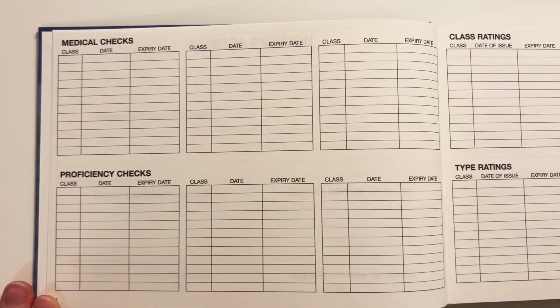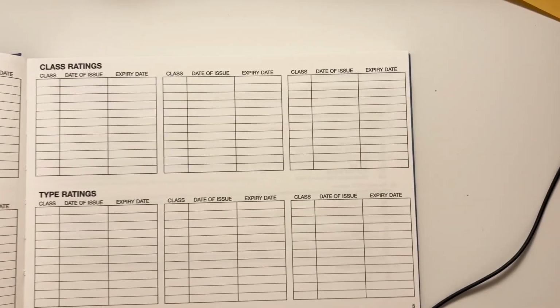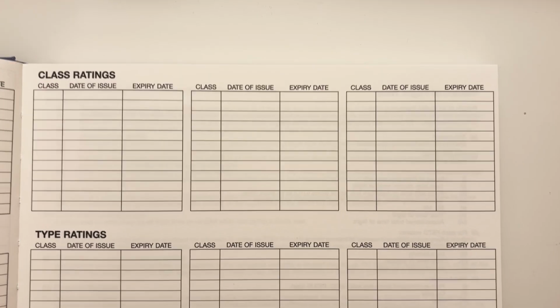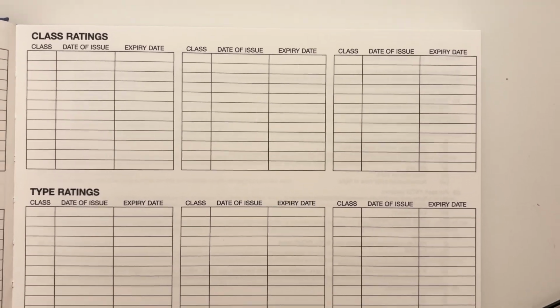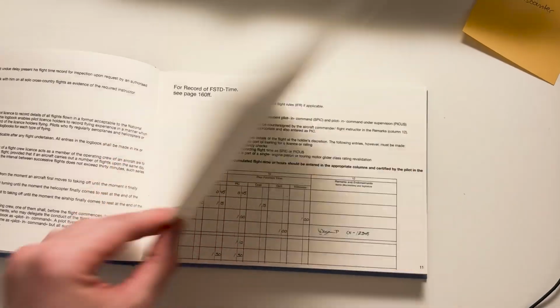On the next couple of pages, many logbooks have some space to write down your medical checks, your class ratings, type ratings, and so on, which is great as an overview, but it's not mandatory that you fill it out. Because if you apply for a job or if you have a ramp check, they will anyway ask for the original documents. But I find it very useful as just a general overview. Next up, many logbooks have some pages outlining how you should fill out your logbook, which is essentially what we're covering in this video in hopefully a slightly more understandable way. So we'll just skip these pages and dive straight in.